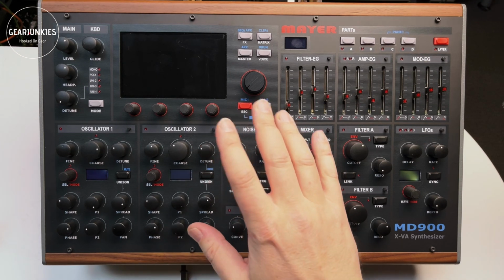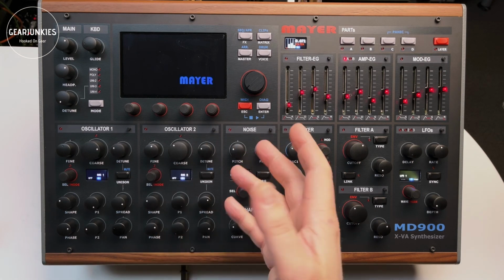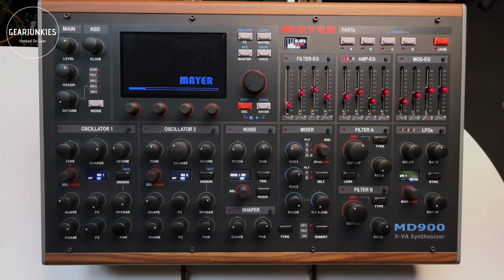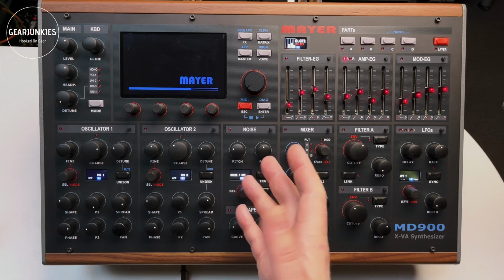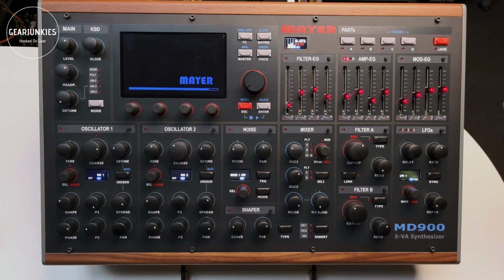What is typical about the MD900 is the startup time. The device really has to boot like a computer and it's ready to use after 40 seconds or so. This feels a bit like starting a plugin in a box, but once booted, everything works quickly and immediately. And the touchscreen is also responsive and the buttons have no latency.